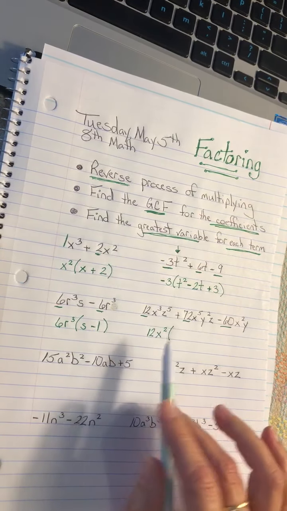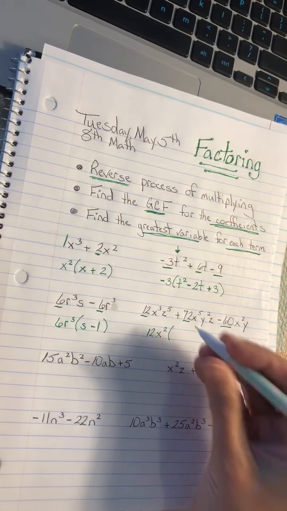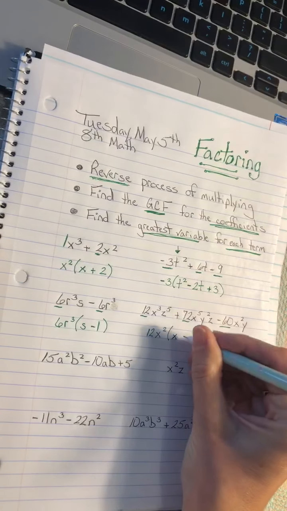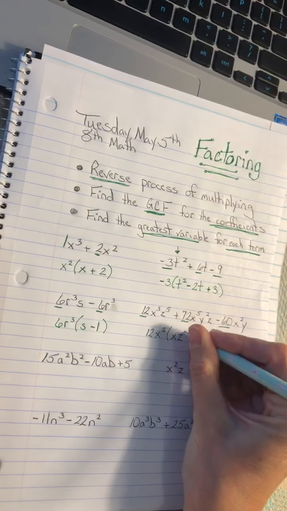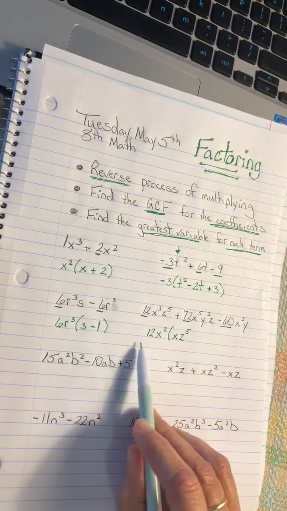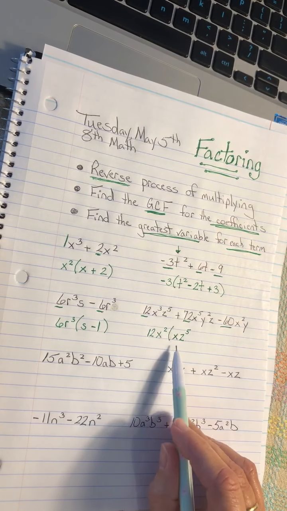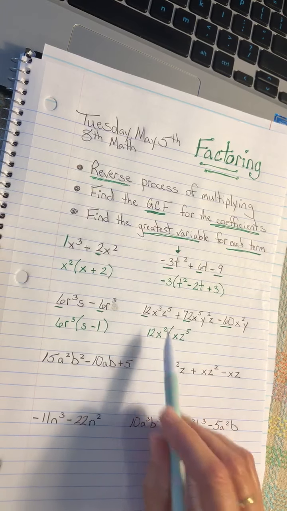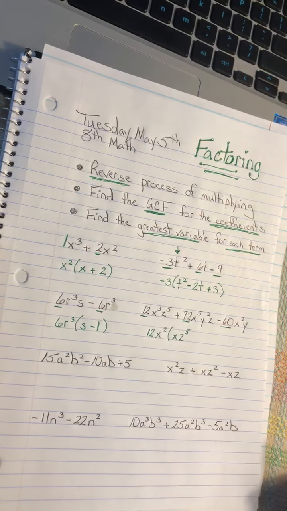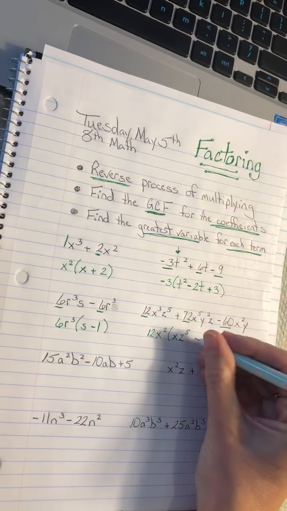12x squared. I want to make my first term, so I'm going to stick in an x, and I'm going to stick in a z to the fifth. If I multiply these two together, 12x squared times x z to the fifth, I will get 12x to the third z to the fifth. Here's my next term.